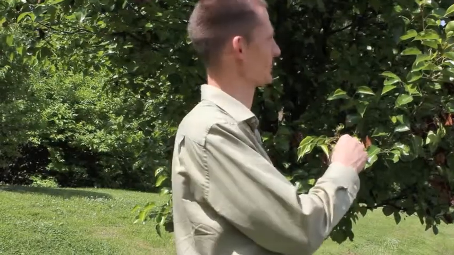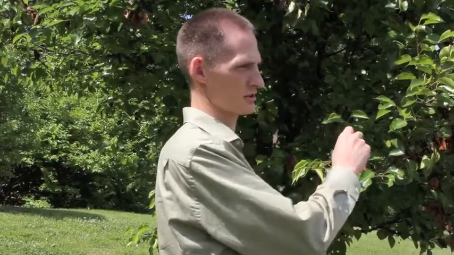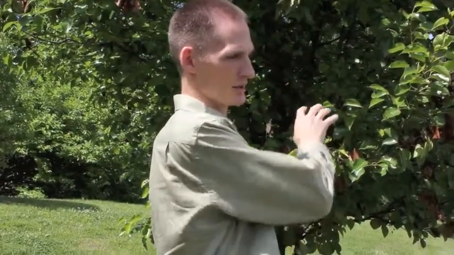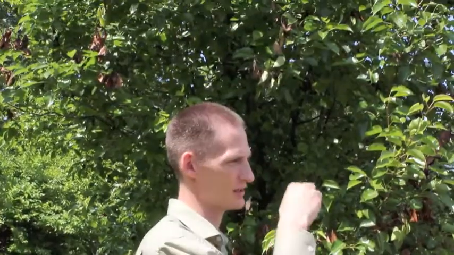Basically, when this tree was in bloom, there were some bees who were landing on infected pear trees and picking up a bacteria. And then when they would come to your tree, they would visit the flower clusters and essentially inoculate those flowers with that bacteria.